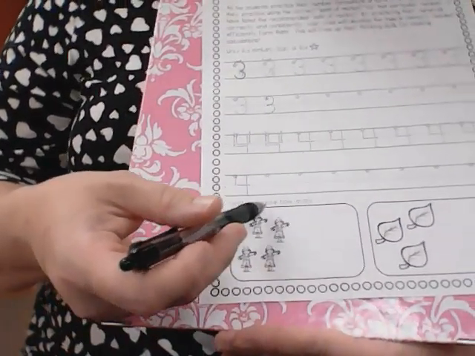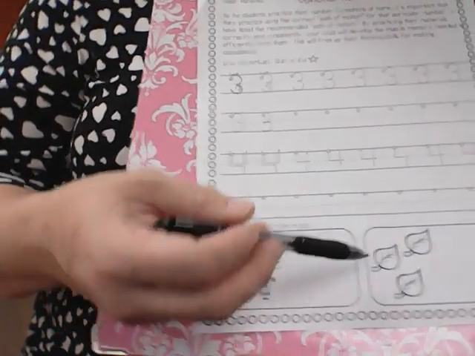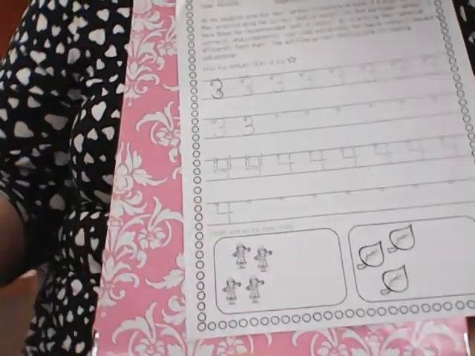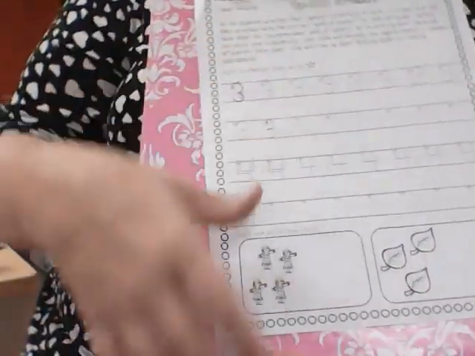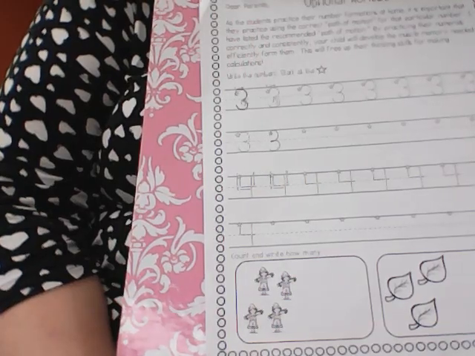It says count and write how many. So you're going to count how many and then write that number. Count how many, write that number. This is the other sheet I'm going to expect you to do on your own. So I'm going to be looking for those 2 sheets when you turn in your homework.